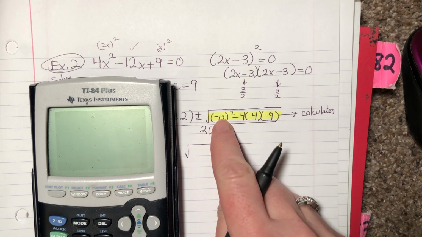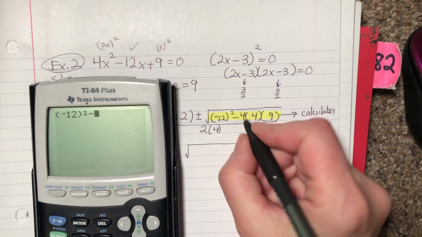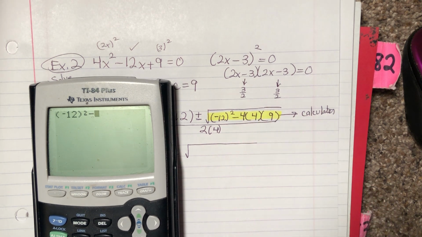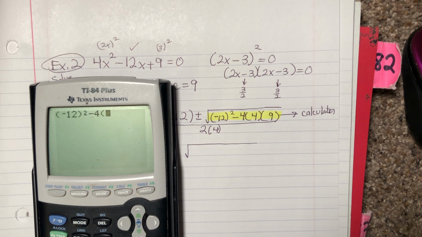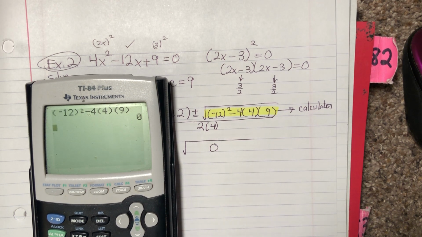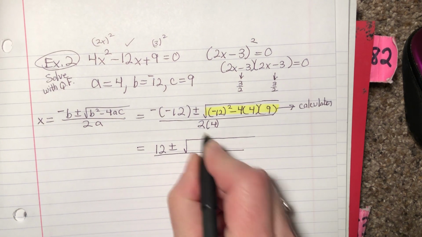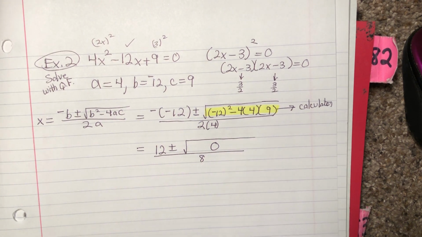All right, now I know that's 144, but I'm just going to type it in exactly the way it is: negative 12 squared minus 4 times 9, and I get 0. Boom. So that's interesting. All divided by 2 times 4, which is 8.